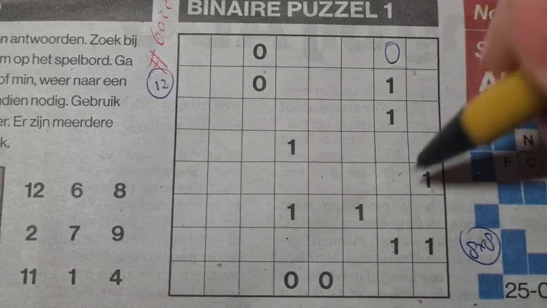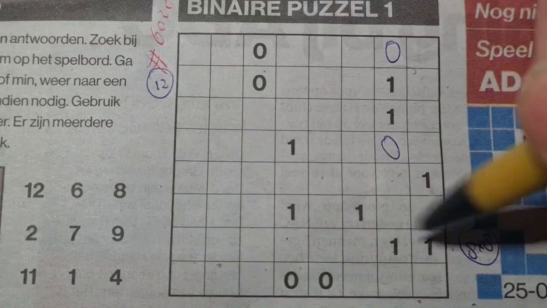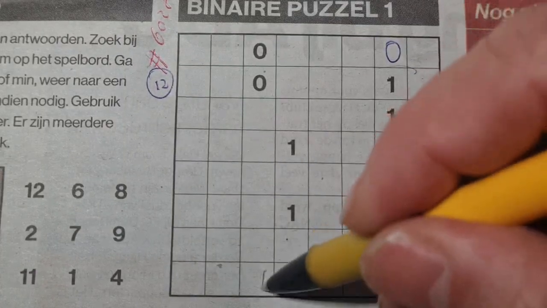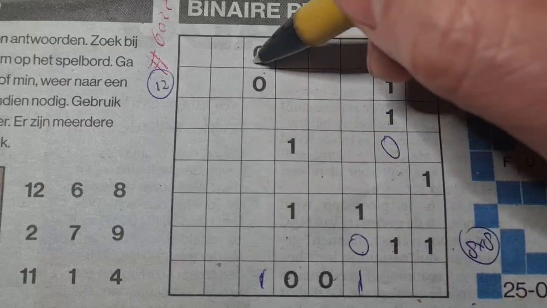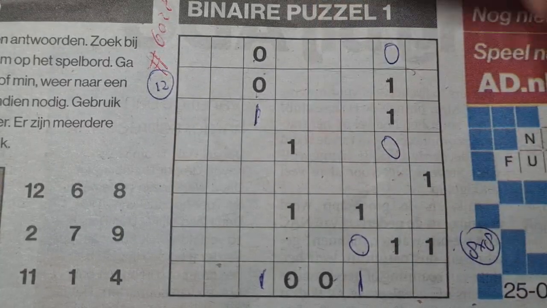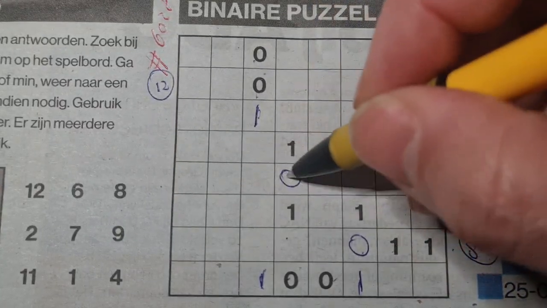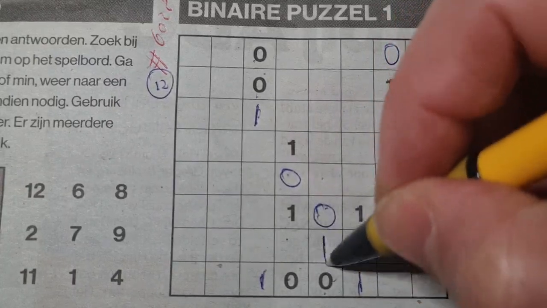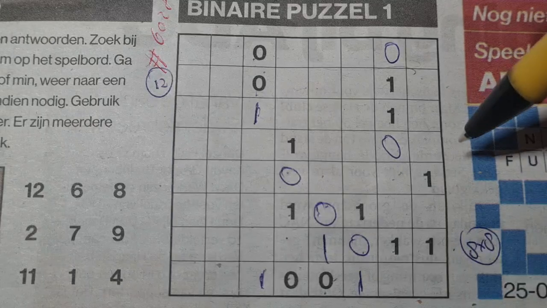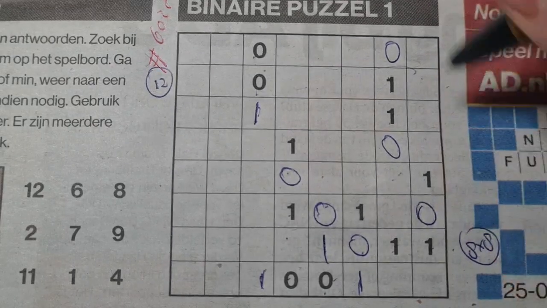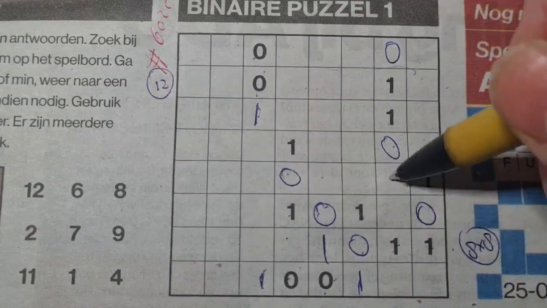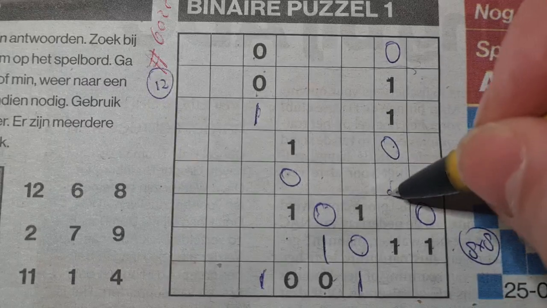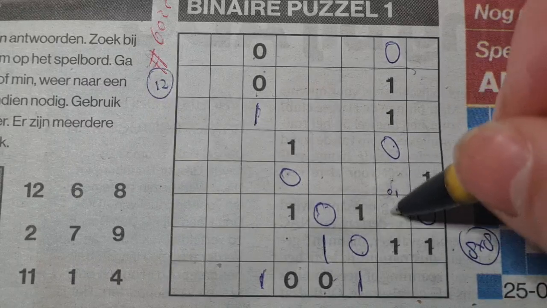Double 1, here no, there no. Double O, here 1, there 1. Between 2 ones comes an O. Between 2 O's comes a 1. Between 2 ones comes an O. And an O between an O and a 1. With 2 empty boxes between there's always an O and a 1 there, but I do not know in which order.